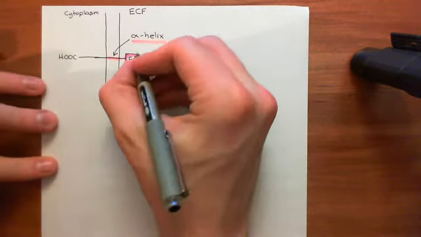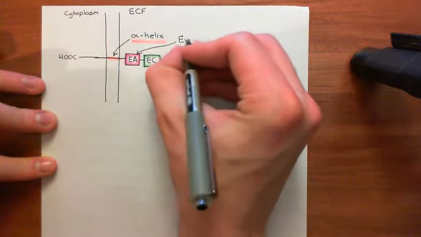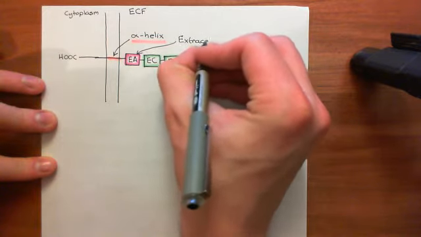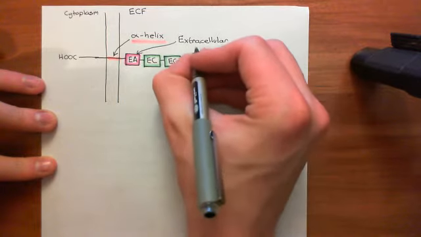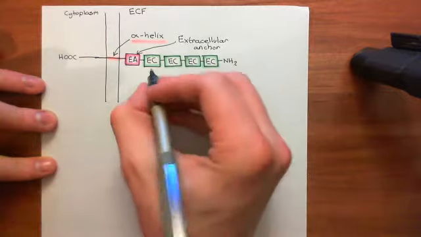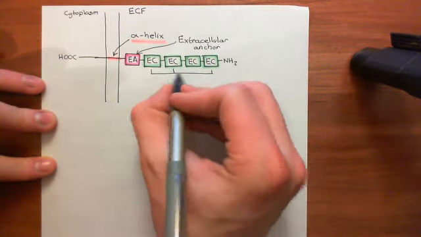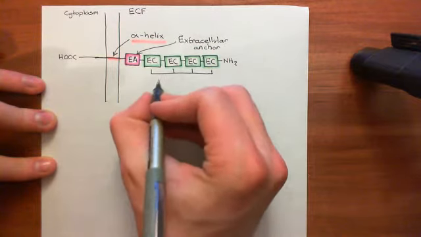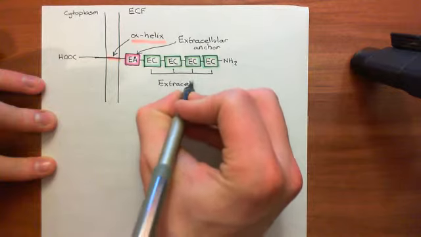Okay, I'll just label these portions up. The EA domain stands for the extracellular anchor domain. And the ECs, remember, stand for extracellular cadherin domains. So we have 4 of these extracellular cadherin domains.